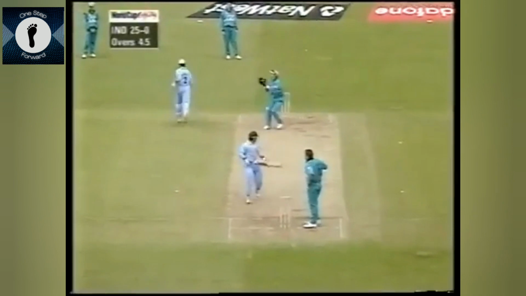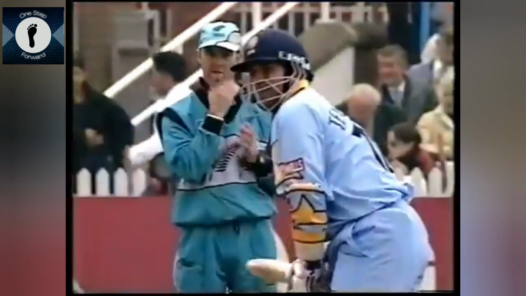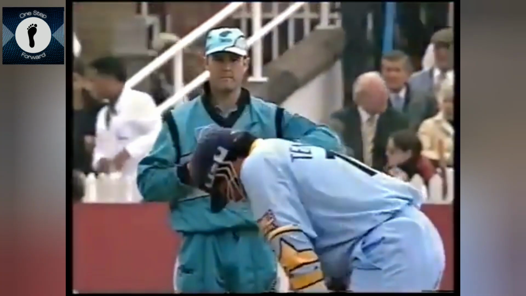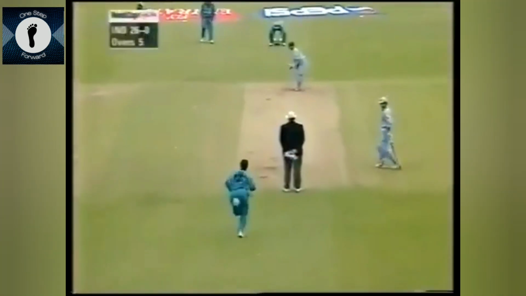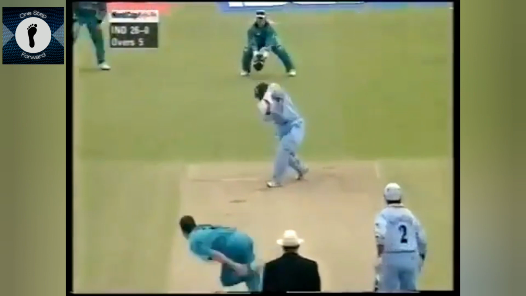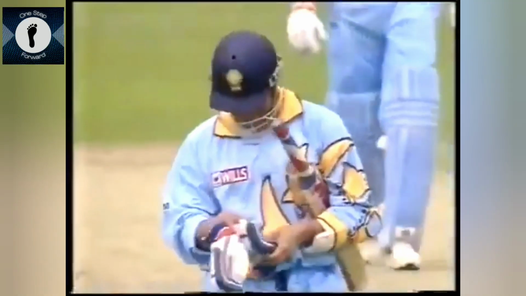Chris Cairns. Absolutely cleaned him up. A wonderful wicket for Dion Nash. And look at the face of the New Zealanders there. That is the big one.